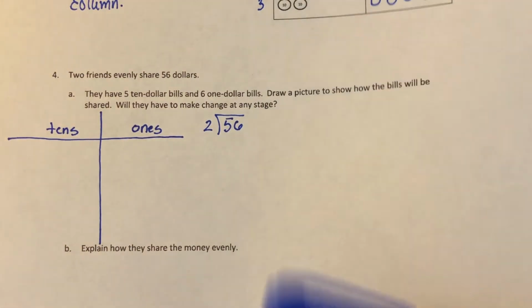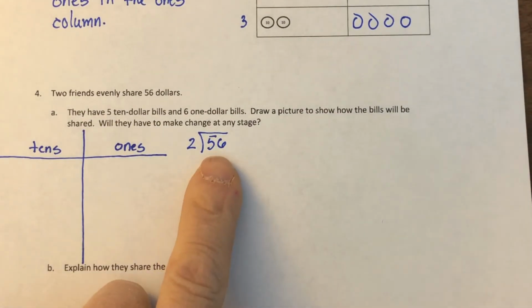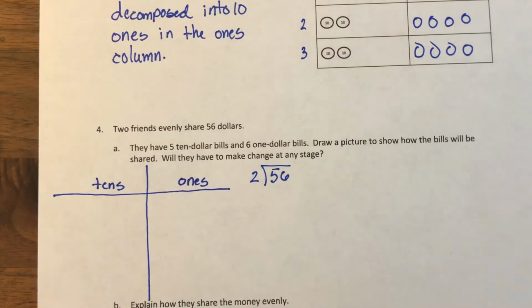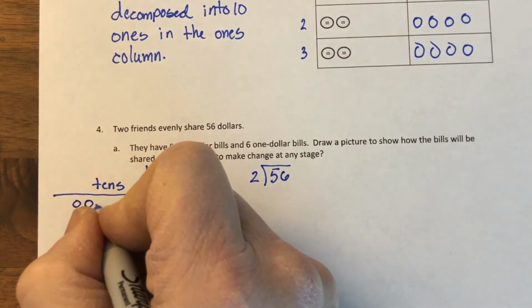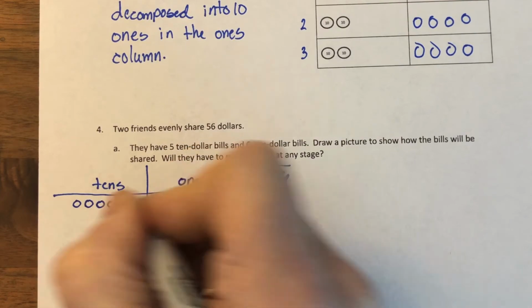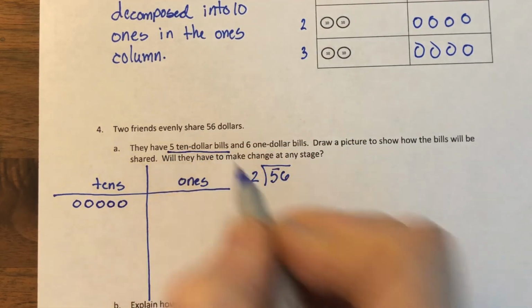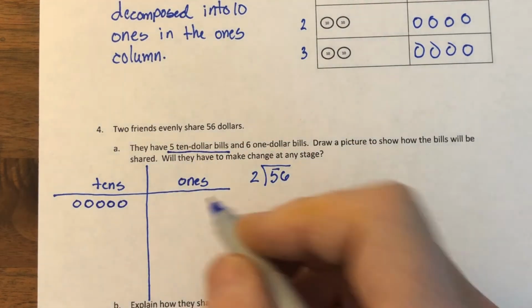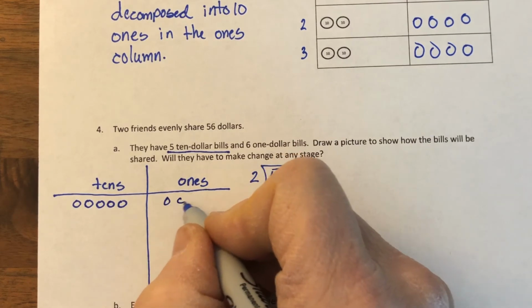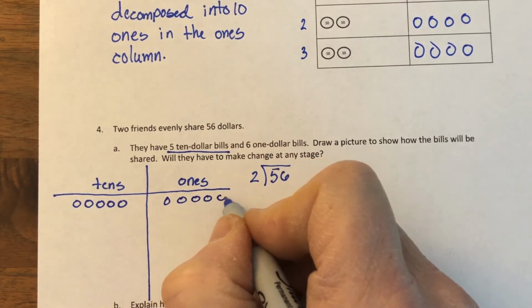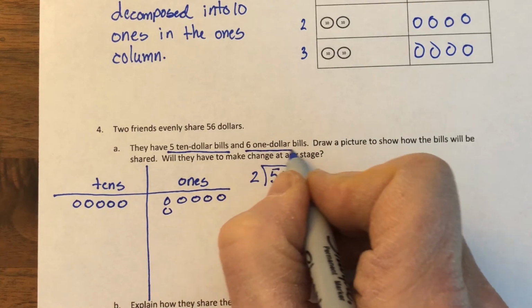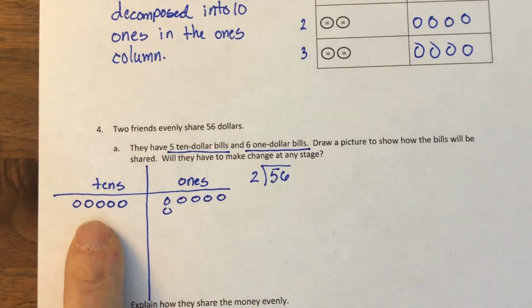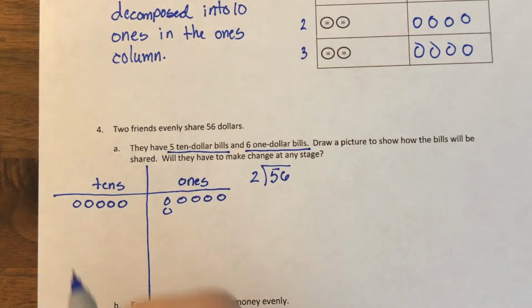Basically what we're doing is this up here, right? Okay. And then I'm going to write in my disk for 56. So 1, 2, 3, 4, 5. That's where my 5 $10 bills is, and 6 $1 bills. 1, 2, 3, 4, 5, 6. All right, 6 $1 bills. So there's my 5 tens, 6 ones, 56. Divide that by 2.